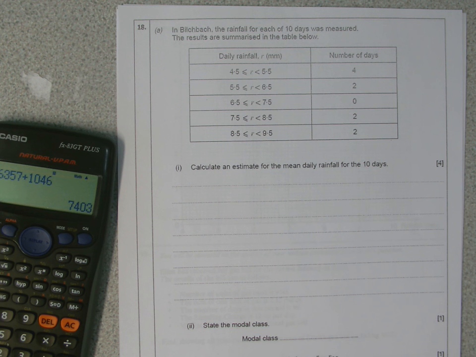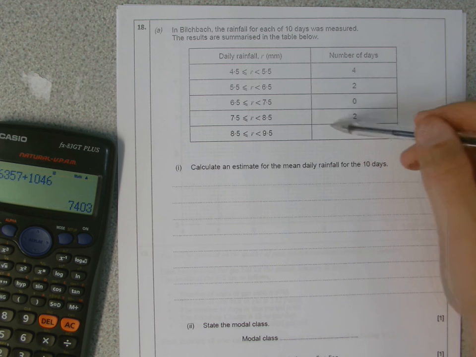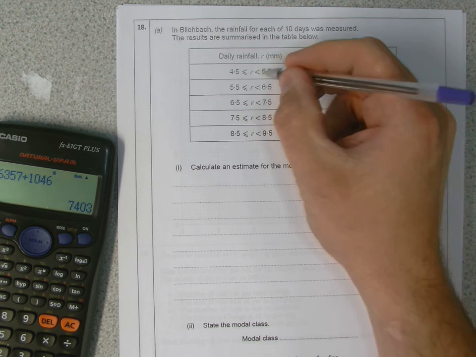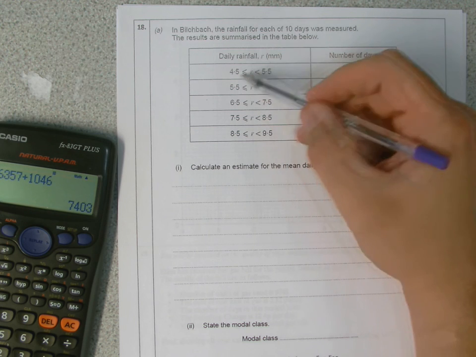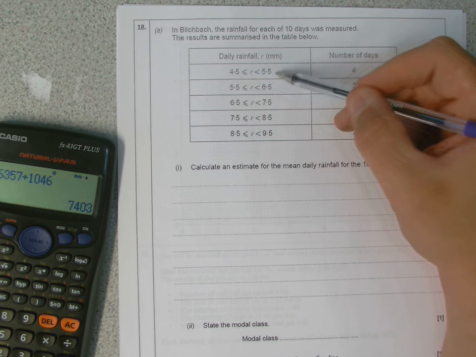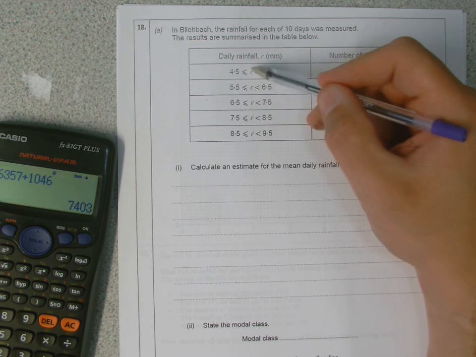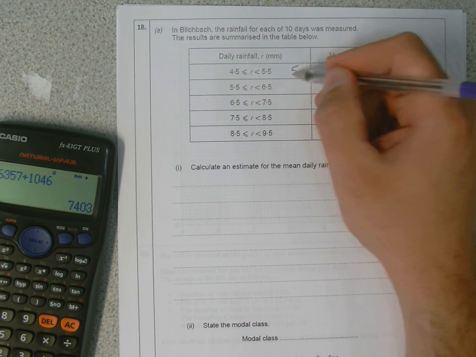Right, question 18, it says here, calculate an estimate for the mean daily rainfall for the 10 days here. So when it comes to working on an estimate for the mean from a table, don't forget you need an estimated value here, because the rainfall here was between 4.5 and 5.5 millimeters. So to best represent that group, you go in the middle, of course. So 5 millimeters is the best there.